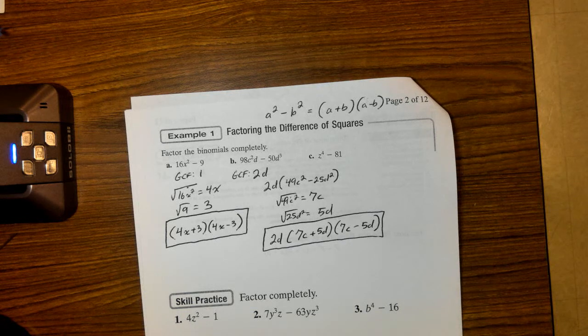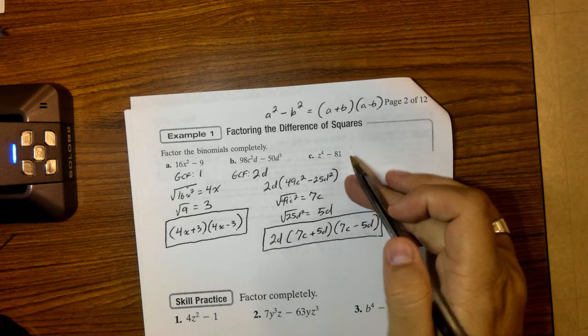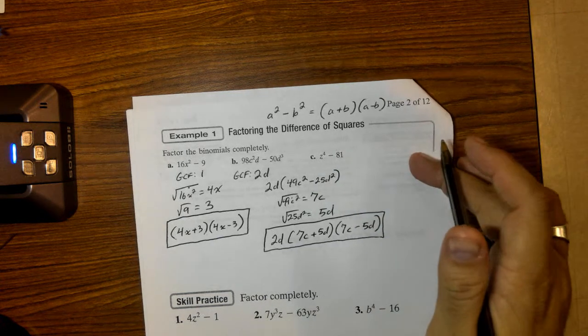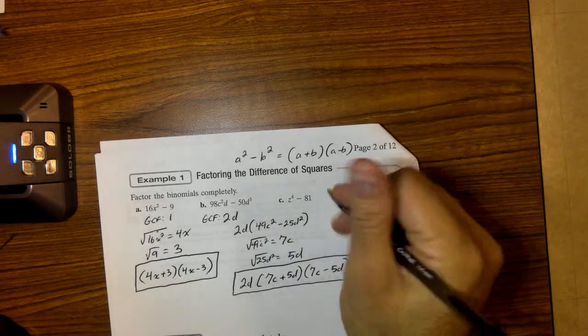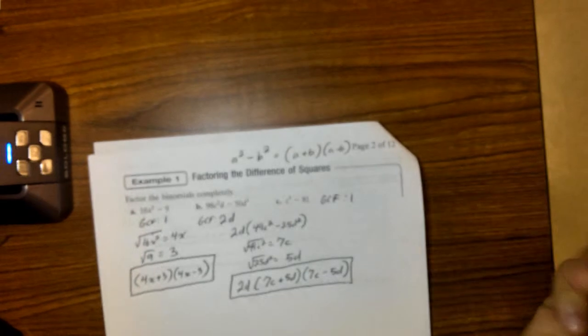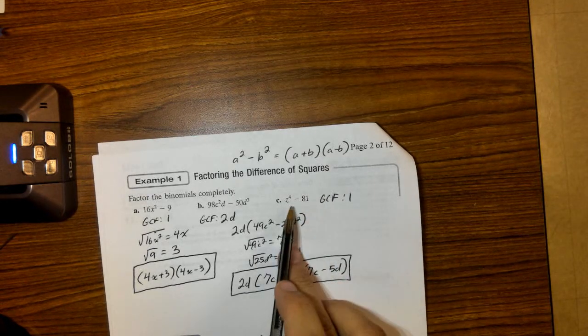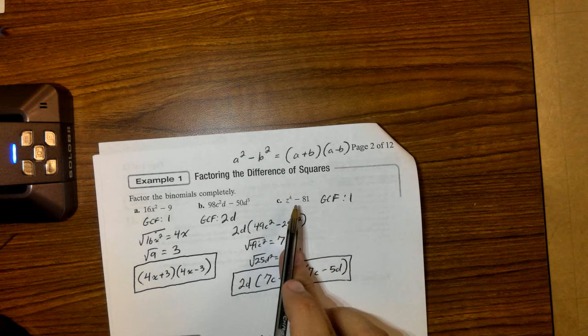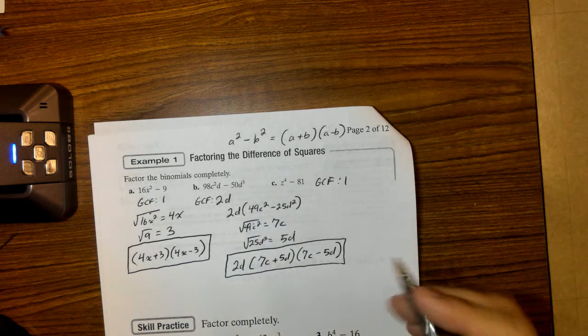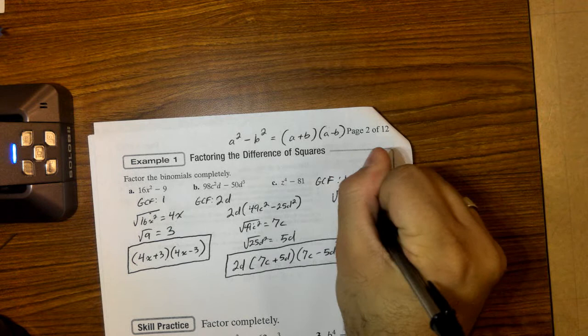Example 1C is also a difference of squares, and we are going to find the GCF first of all. So the GCF for C is 1, which means we can go ahead and proceed to see if it factors further. It is a difference of squares. Z to the 4th is a perfect square. 81 is a perfect square, and we verify the square root of each.